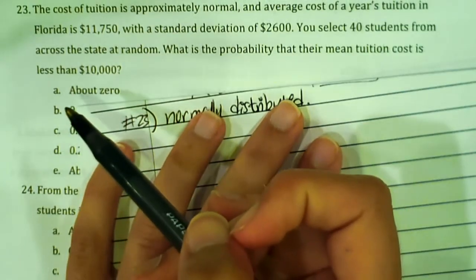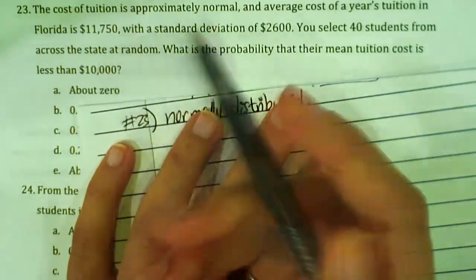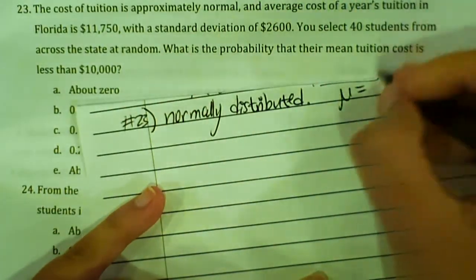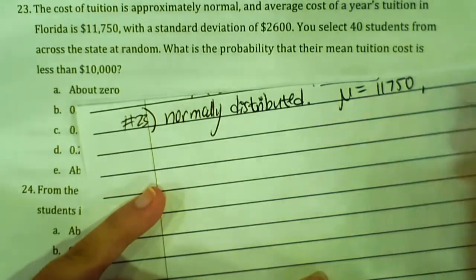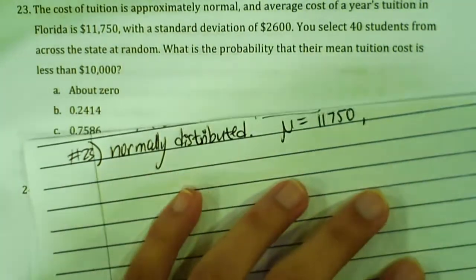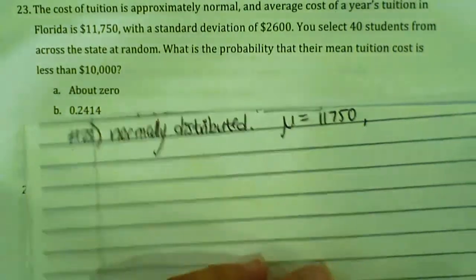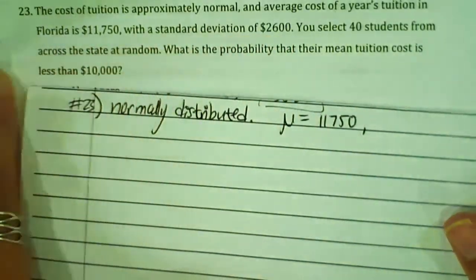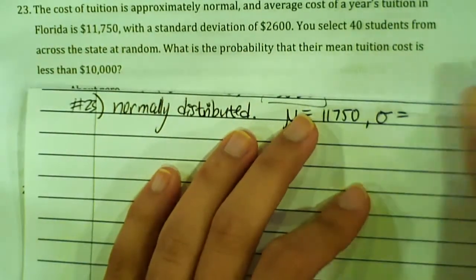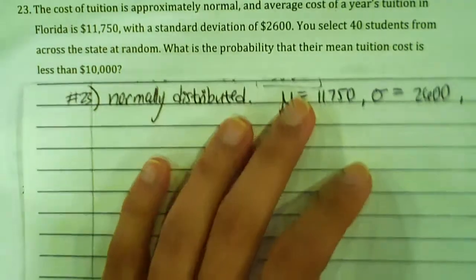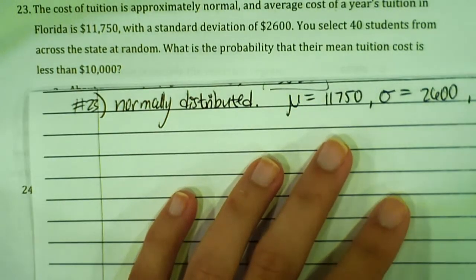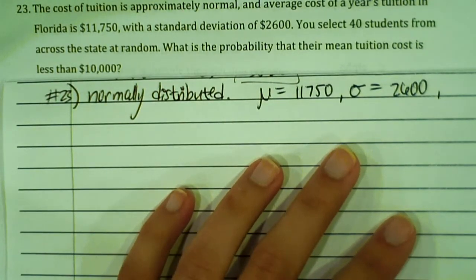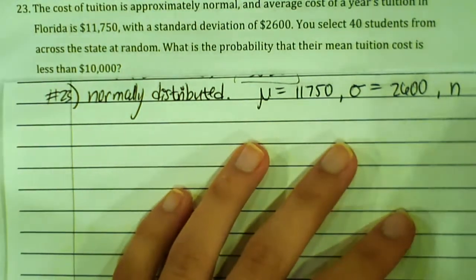So it's saying the average cost in Florida. Mu? Okay, yes. So mu would be 11750 and standard deviation. So what's the notation for that one? Sigma, very good. So sigma 2600. You select 40 students from the state, from across the state. So what is 40? What notation? N, yes, a sample size.